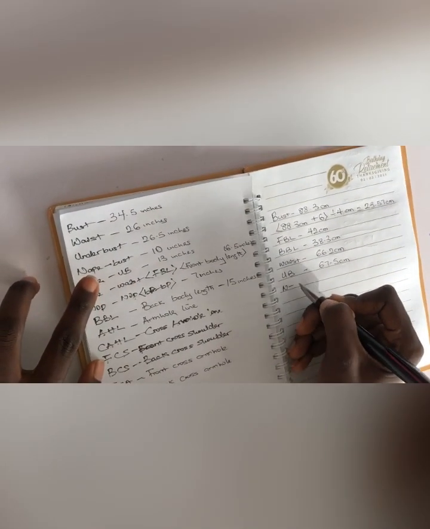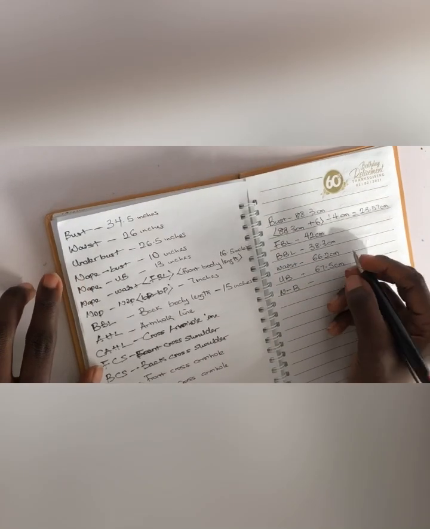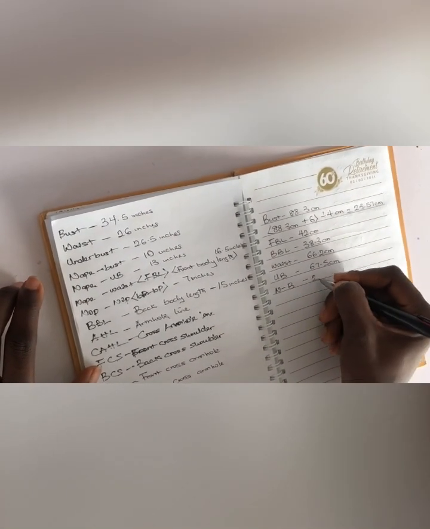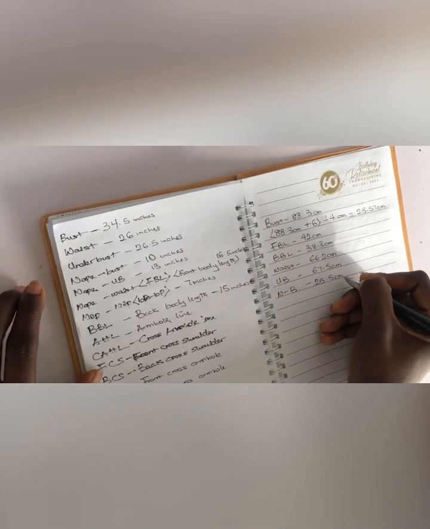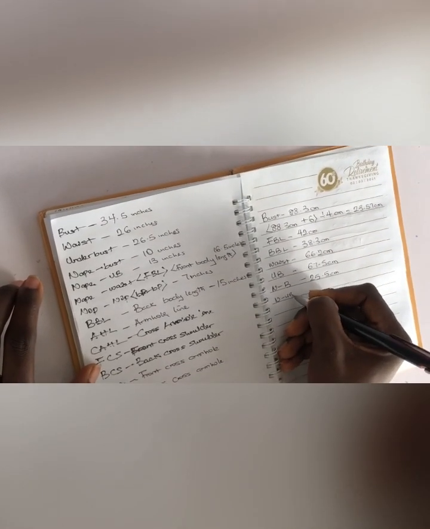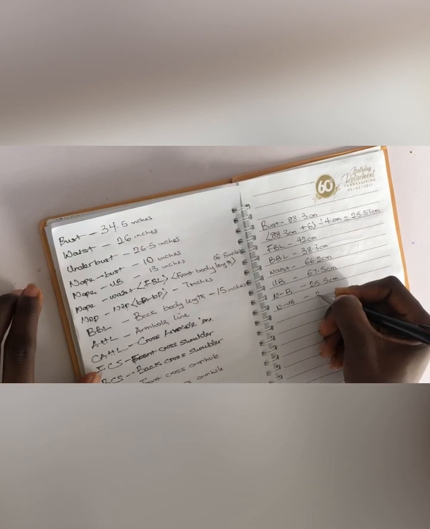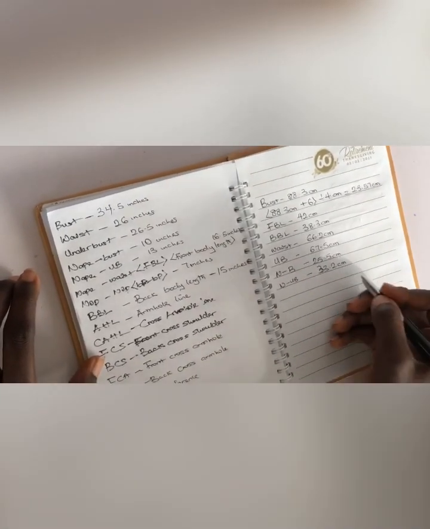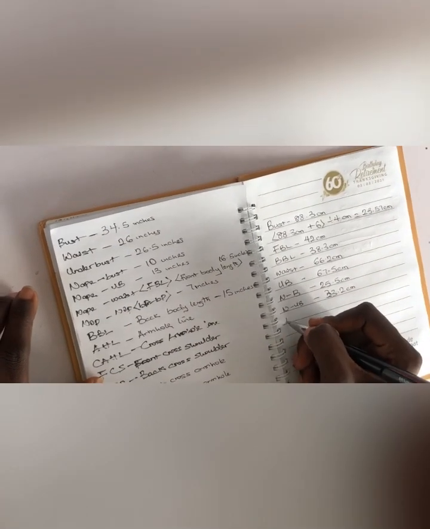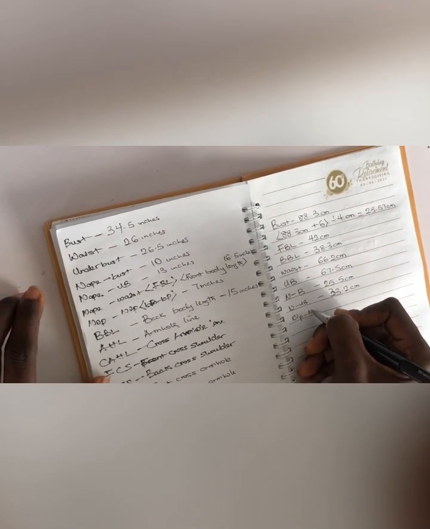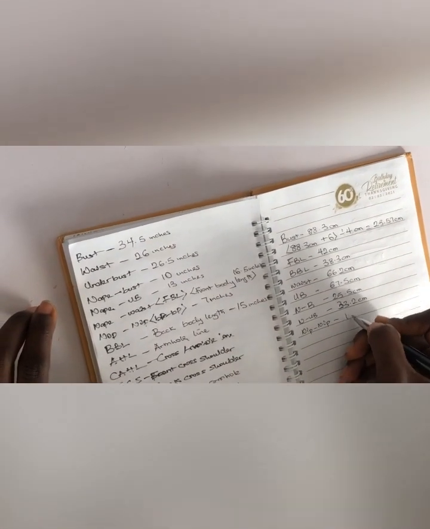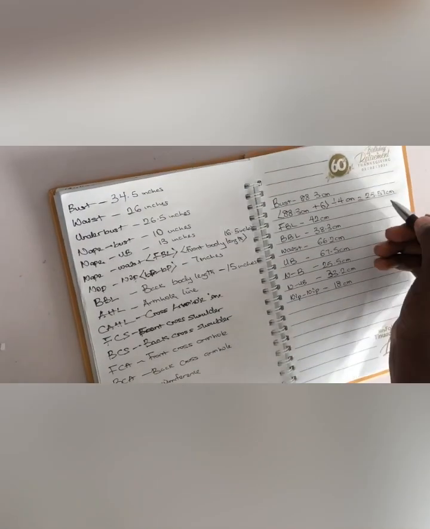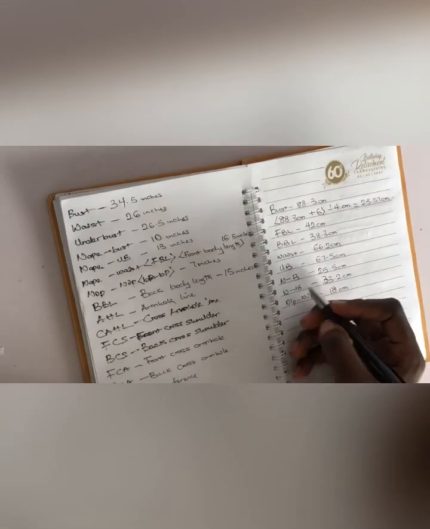We have our nape to bust, which is 10 inches. We're going to convert to centimeter. That's 25.5 centimeter. Nape to underbust, we have 33.2 centimeter. We also have our nipple to nipple. Converting to centimeter, we're going to have 18 centimeter. So now we're going to move to our other measurements after converting the rest.